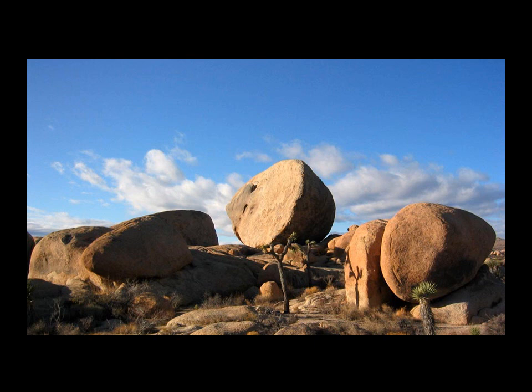Just some more pretty pictures. If you ever get a chance, you should go see this. Joshua Tree National Park, absolutely beautiful. We also have them here. If you've never been out to the McDowell Mountains, the northern McDowell Mountains are beautiful, thoroughly weathered granite. Pinnacle Peak is the same way.